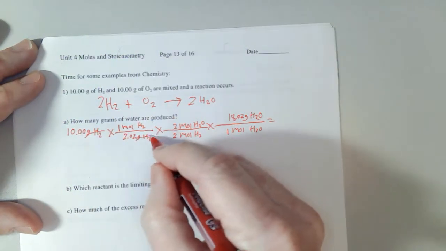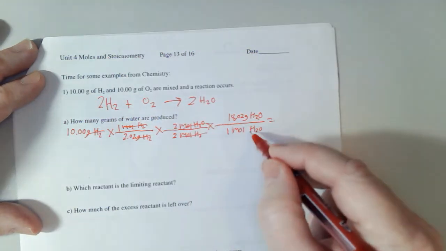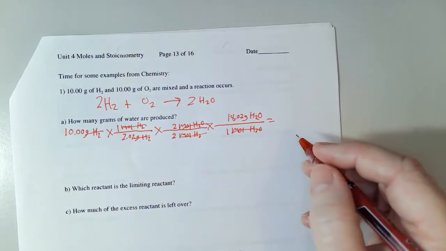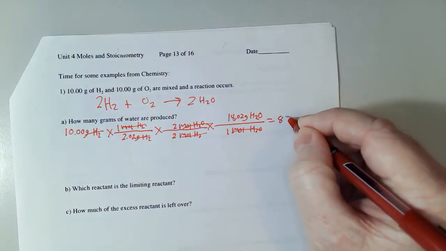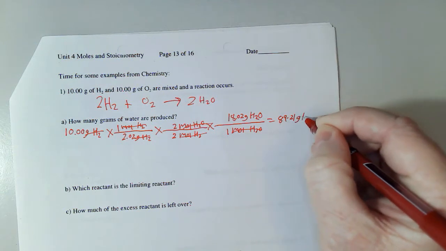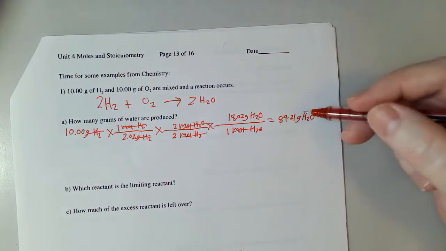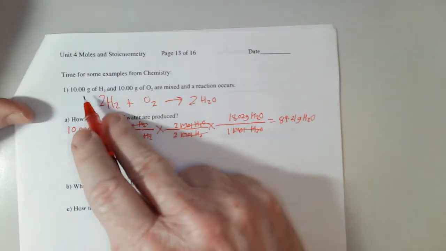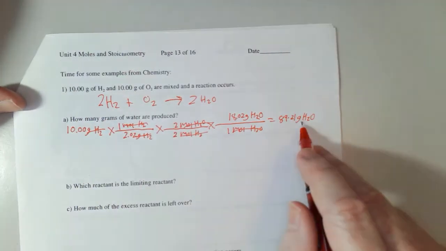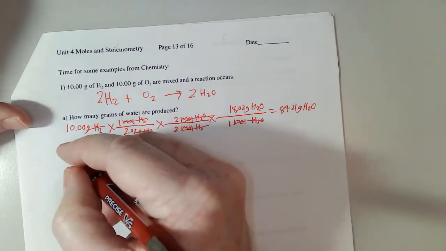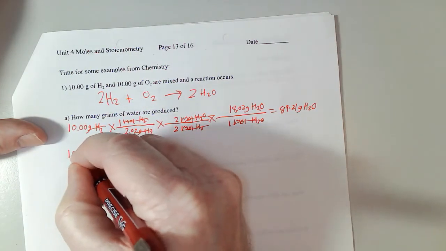So these cancel, those cancel. Now this comes out to be 89.21 grams of water. And I'm pretty sure right away that that's not going to be the limiting reactant. That answer really doesn't make sense. 10 grams and 10 grams together is not going to turn into that much. So let's try the other one.